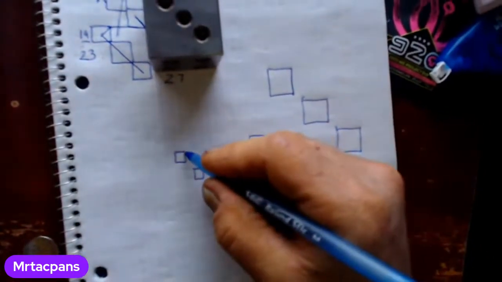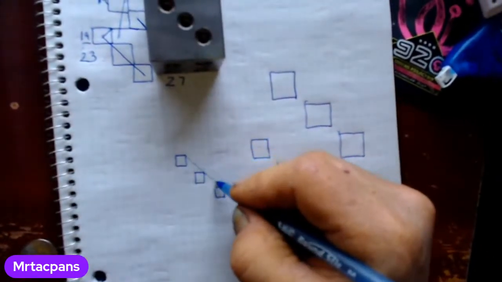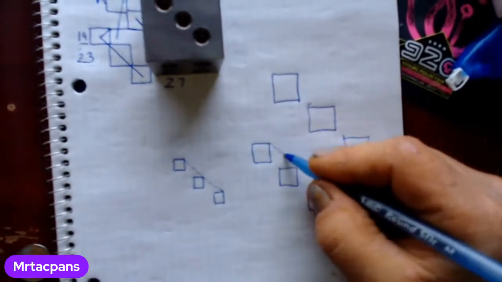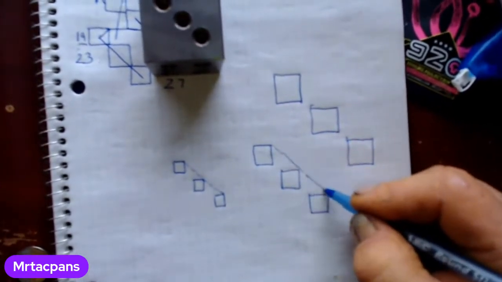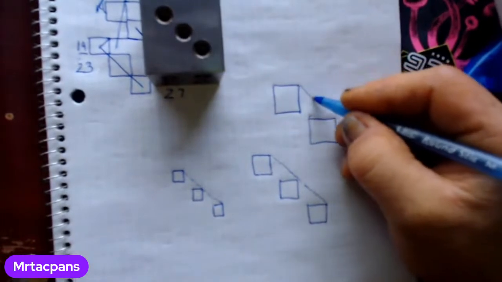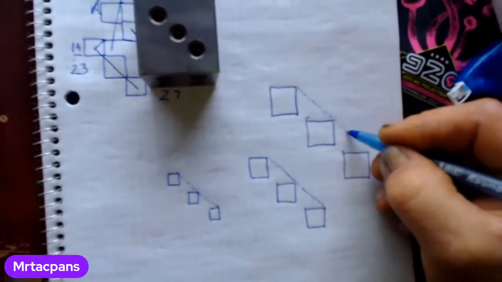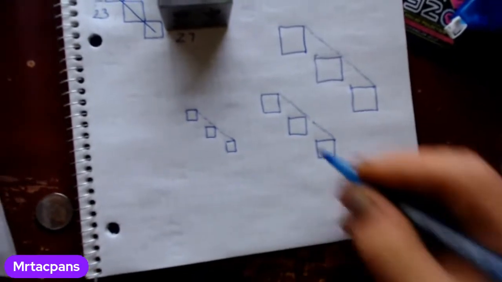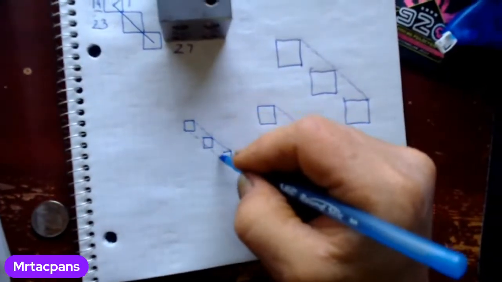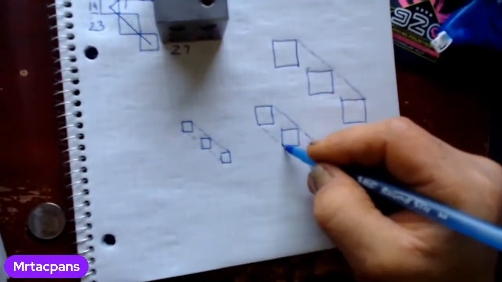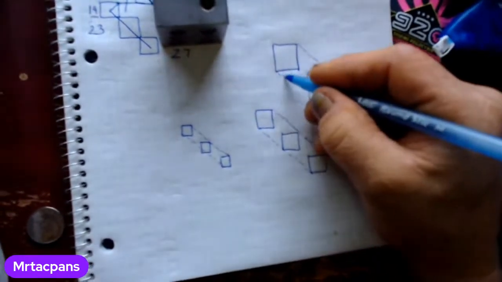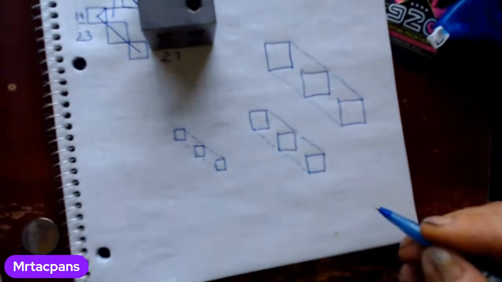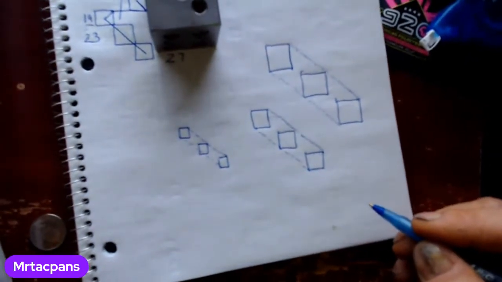Are they all the same? Are they all the same angle? Can we do with each one of these the same as the other or not?